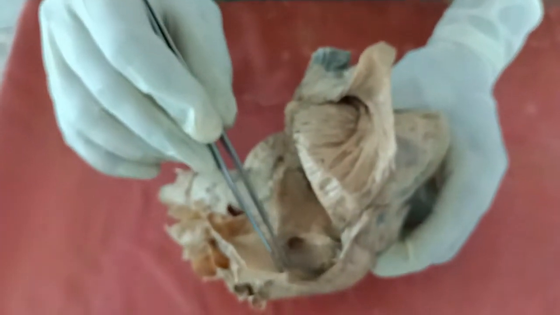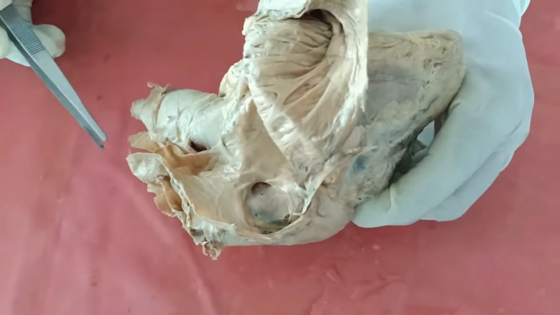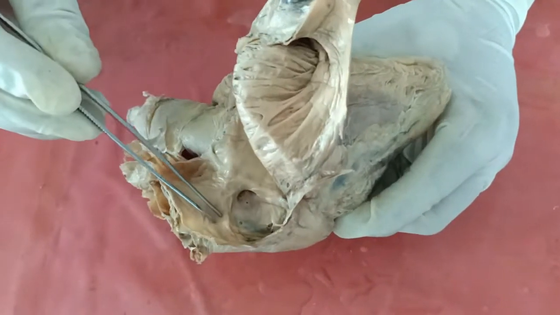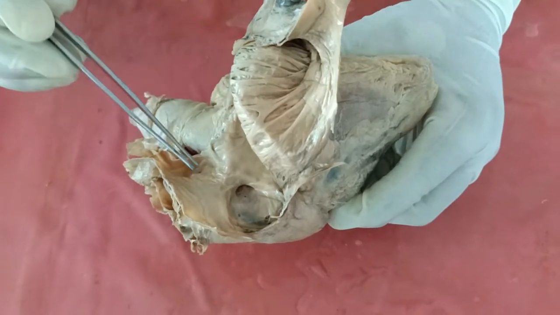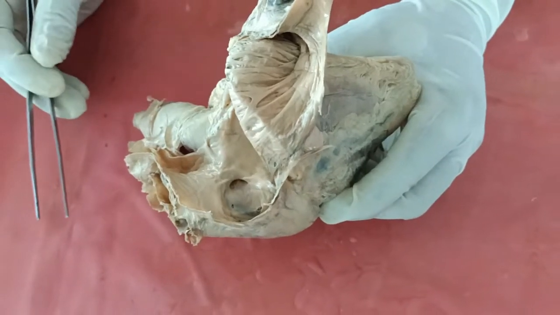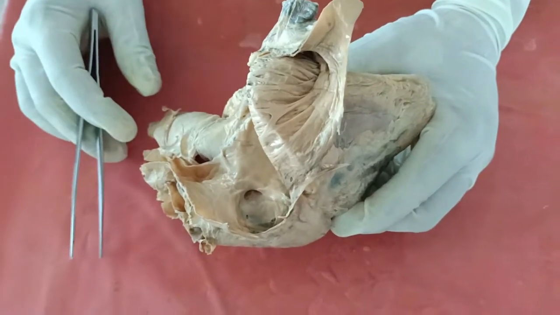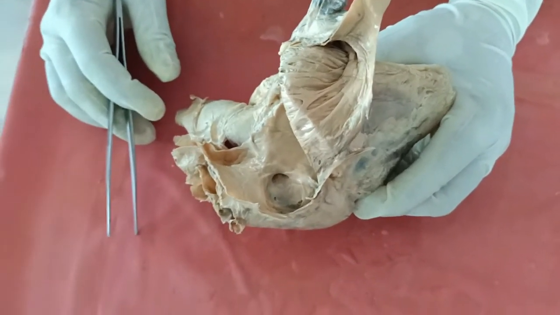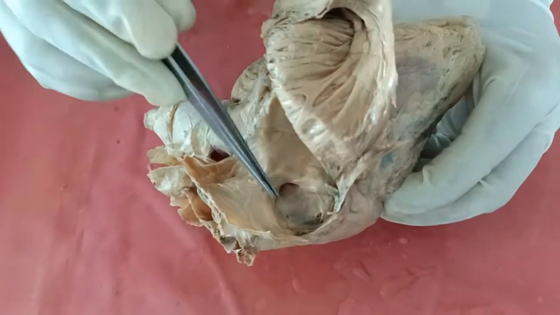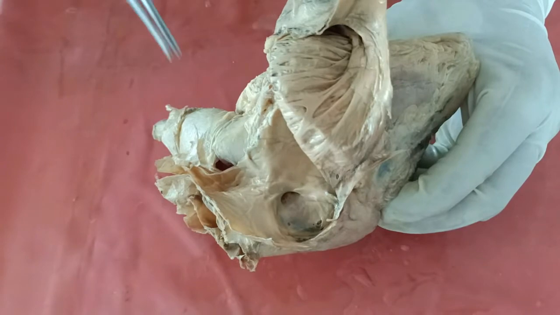Along the margins of the fossa ovalis, you can see one border. This margin, we call the limbus fossa ovalis. The limbus fossa ovalis develops from the septum secundum embryologically, and the fossa ovalis develops from the septum primum. It must be studied in embryology when discussing the development of the heart. The interatrial septum develops from the septum primum, septum secundum, and septum intermedium. So the fossa ovalis is a remnant of the septum primum, and the limbus fossa ovalis develops from the septum secundum.